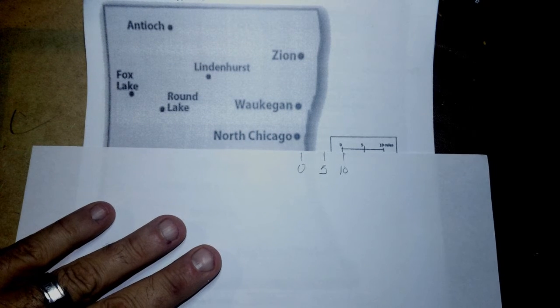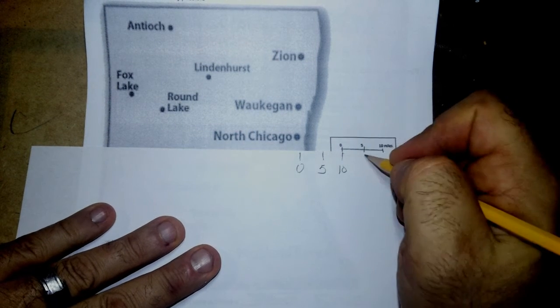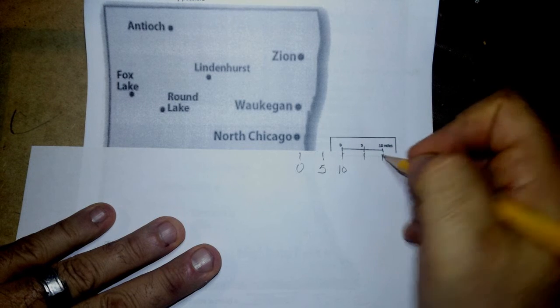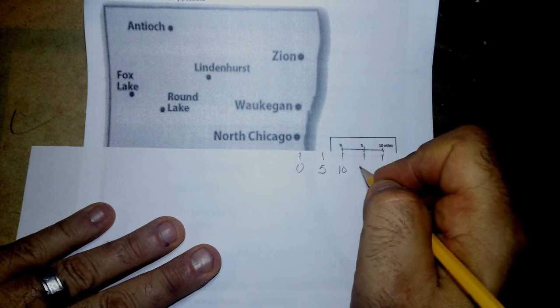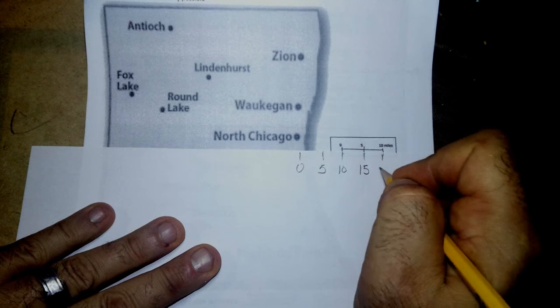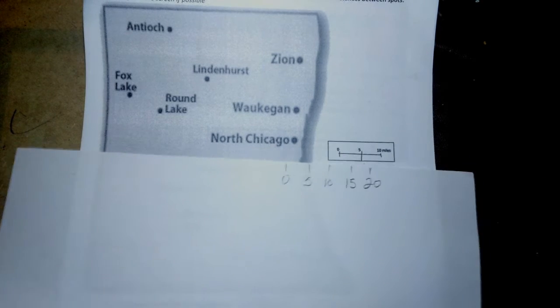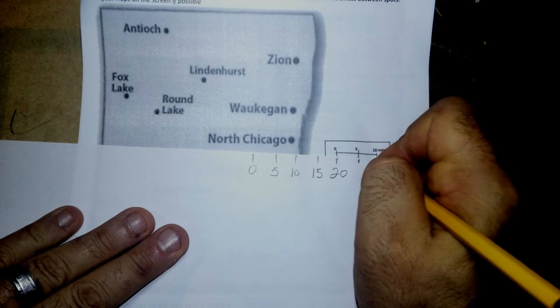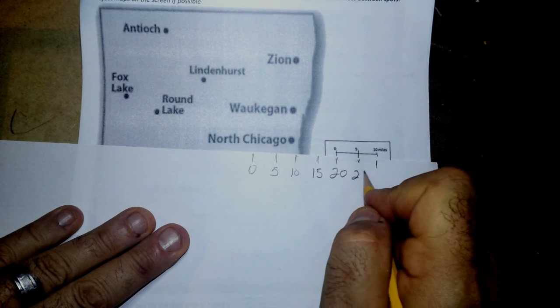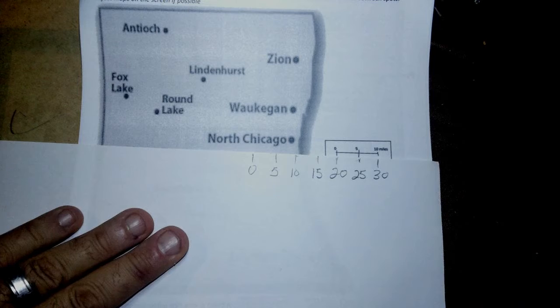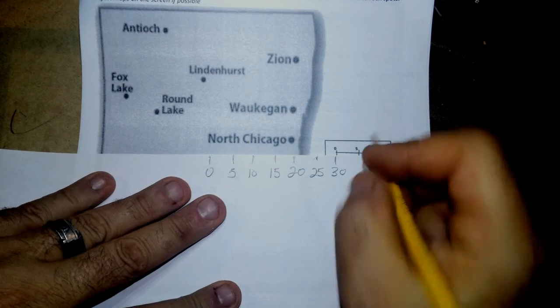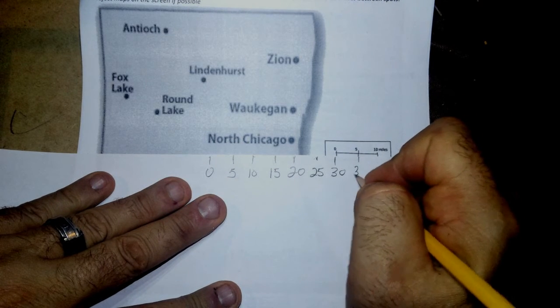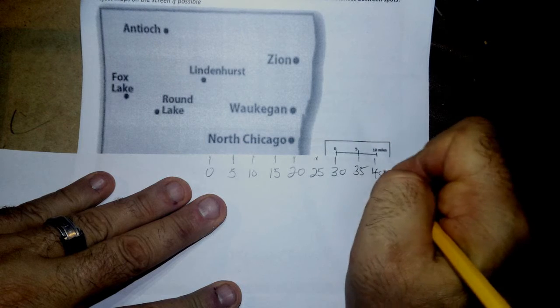So I'm going to move the 10 way over to the 0 mark, and I'm going to keep on with the tick marks, but I'm going to label it differently. I'm going to label this then 15 and 20. Move the 20 over to the 0 and repeat the process, but I'm going to label it 25 and 30. So now I have a much longer scale to use for measuring the distances on this map.